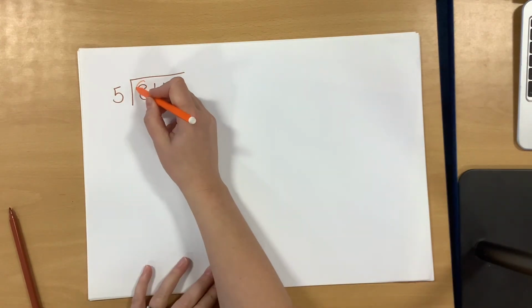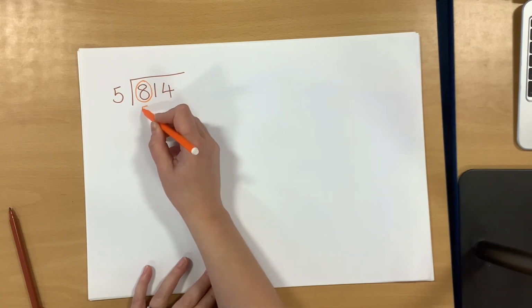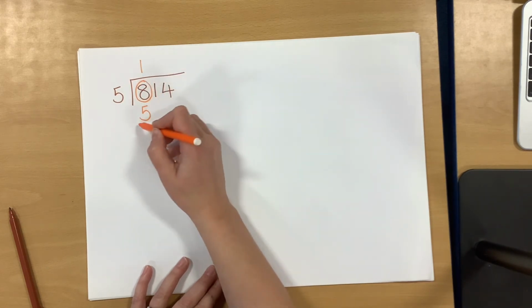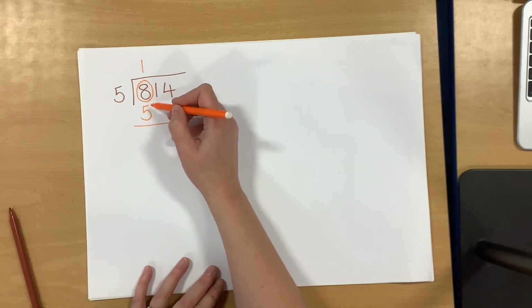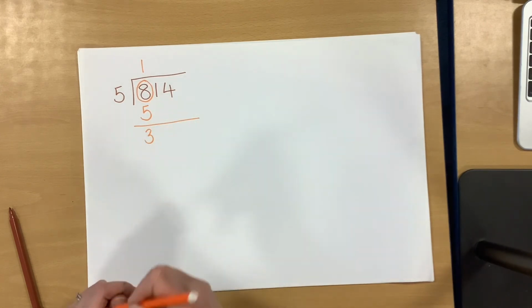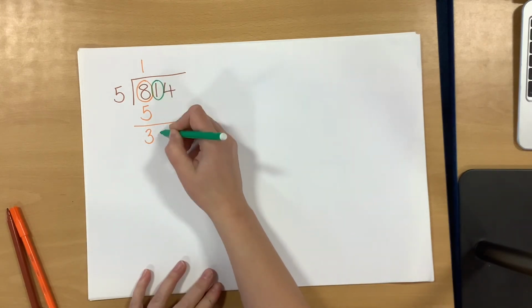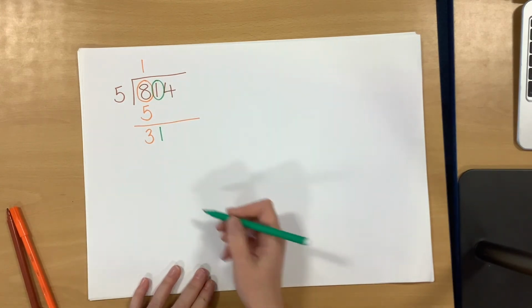Okay, so hundreds first. I've got 800s. I can share 5 of them out. And 5 divided by 5 would be 1 in each group. I had 8. I used 5. I've still got 3. They become tens. And they join this 10 that we started with to give us 31 tens.